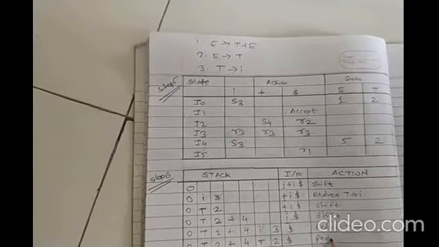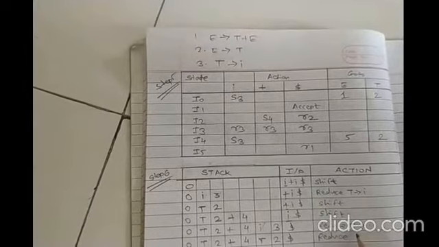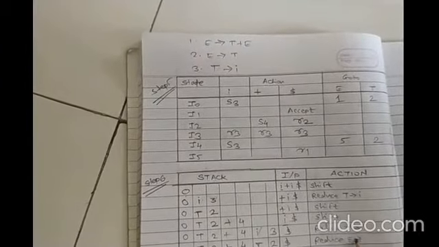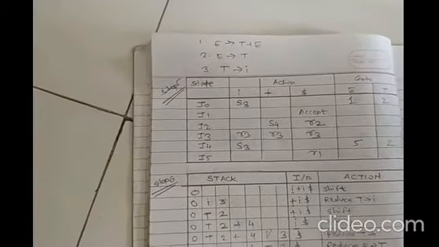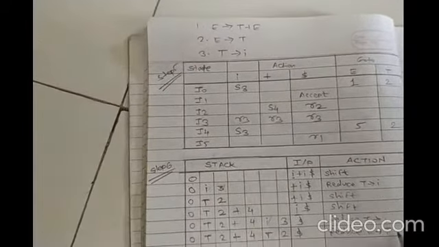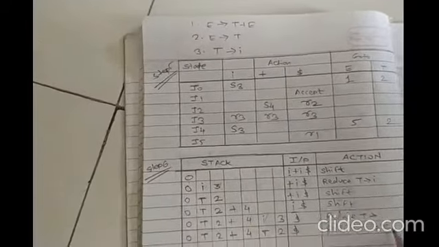So reduce with the second production. What is the second production? E tends to T. So reduce again. Since one symbol is present, remove 2 stack entries. So 2 stack entries will be removed and E will be inserted. Here 2 plus 4, E will be inserted and the new state will be 4 on E. So 4 on E is nothing but the 5, and the current input symbol is still dollar.